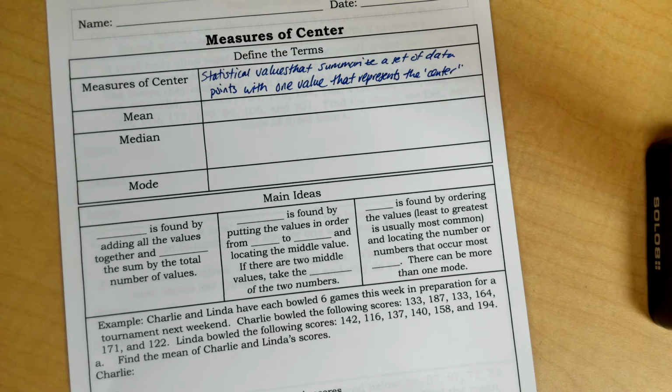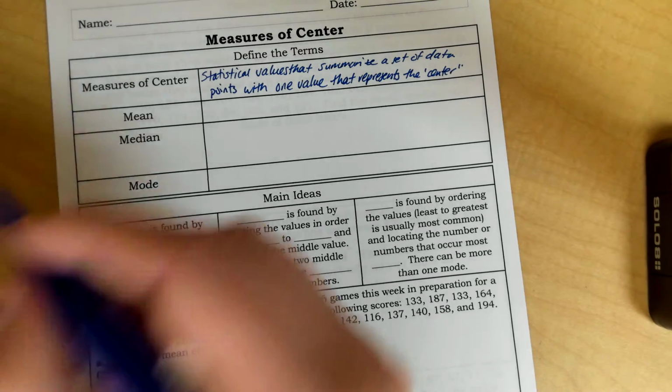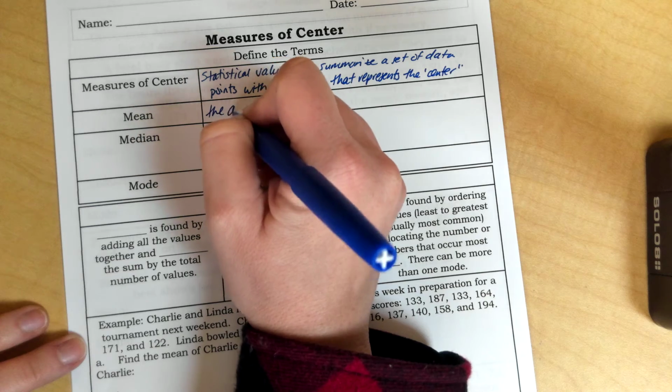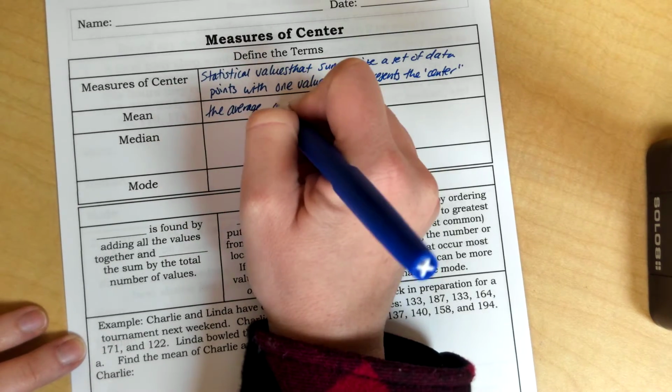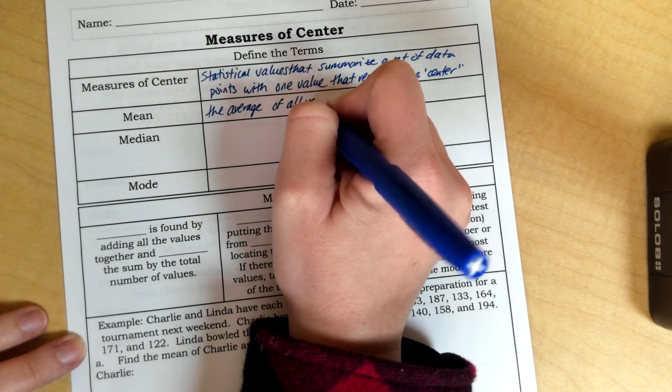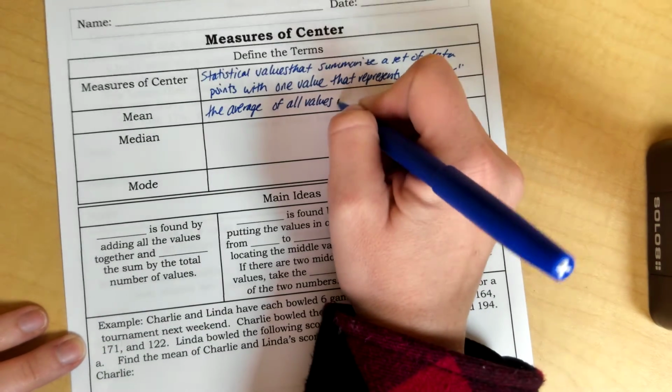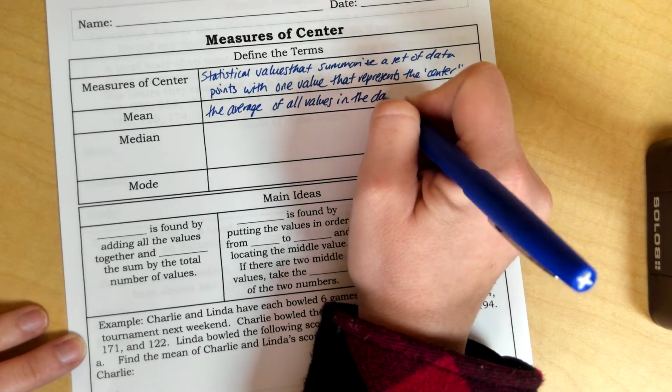So one of the measures that we use is mean. Mean is the average of all values in the data set.